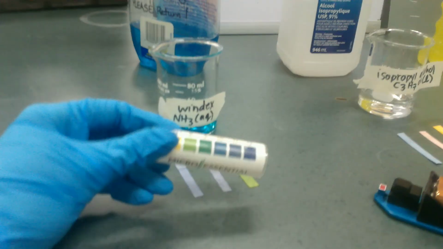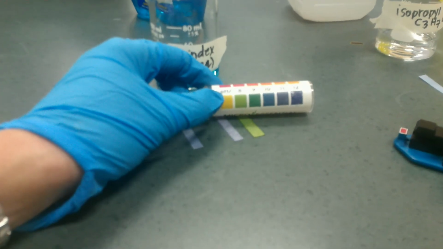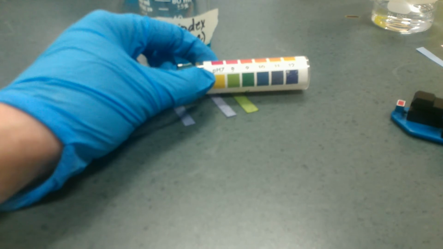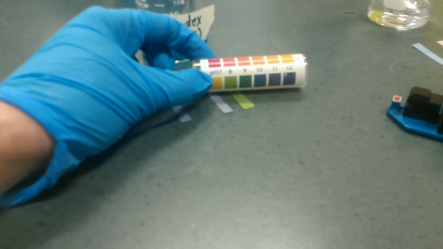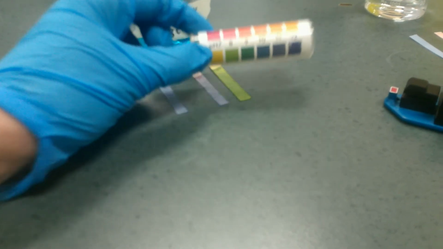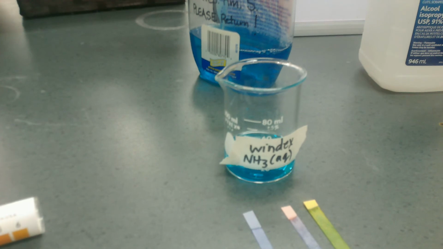I don't know. Well, not until I do this. So there we go, maybe around a pH of 8 or so. Using my universal indicator, I ballparked. I knew it was above 7. This helps me get a more specific reading. Now I'm going to show you a little secret here.